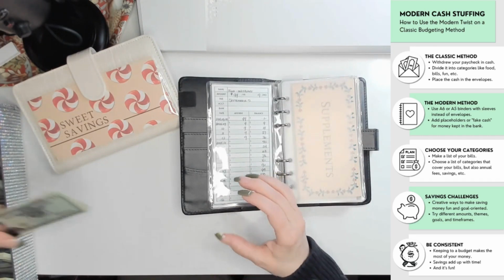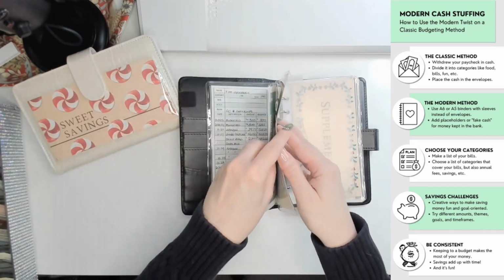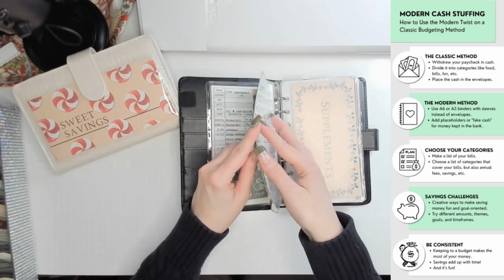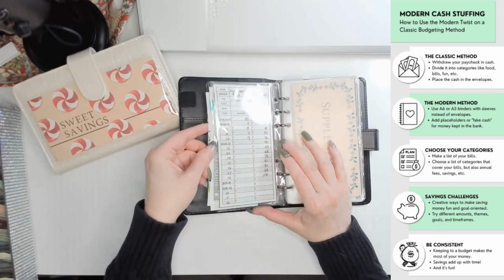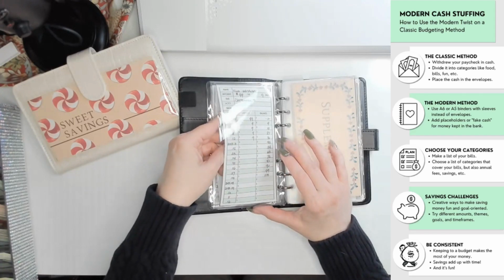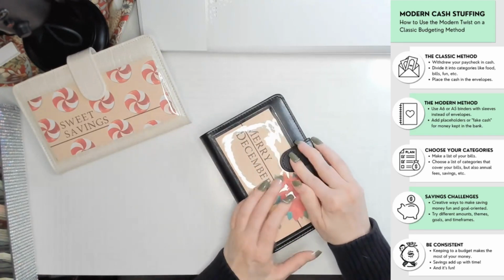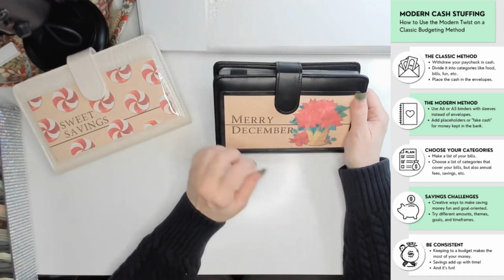And I make sure that I know exactly how much I have in total in all of these, and that I have at least that much in my checking account at any one time. And that way I don't blow my budget. I don't get overdraft fees, knock on wood.